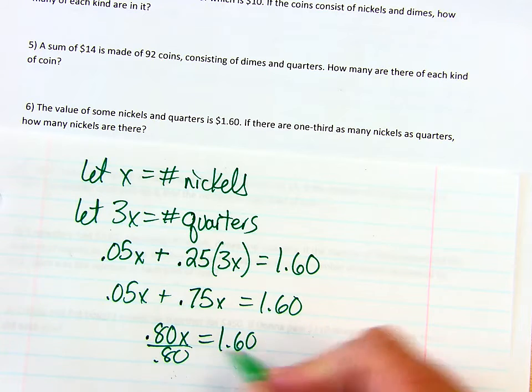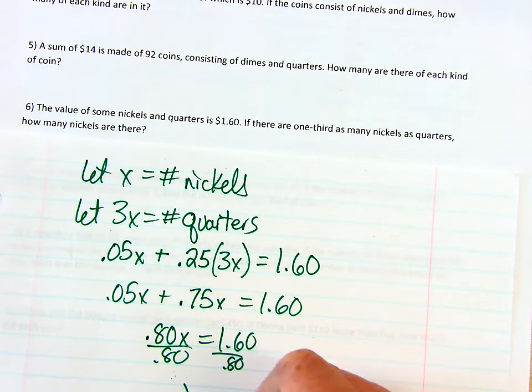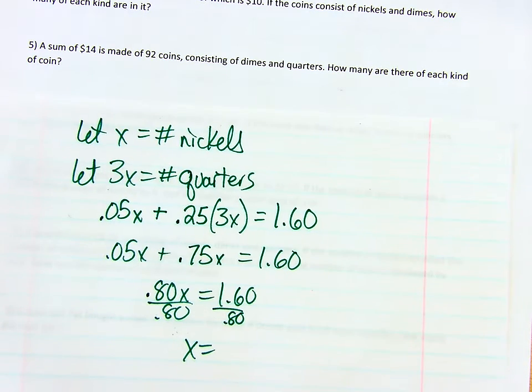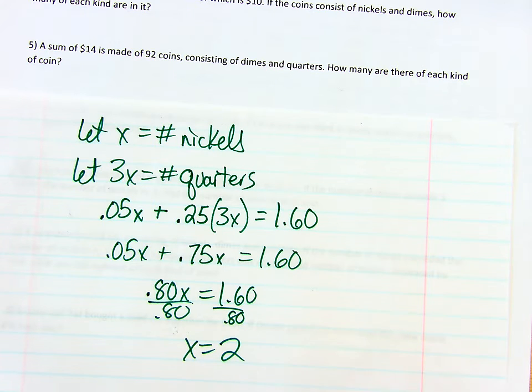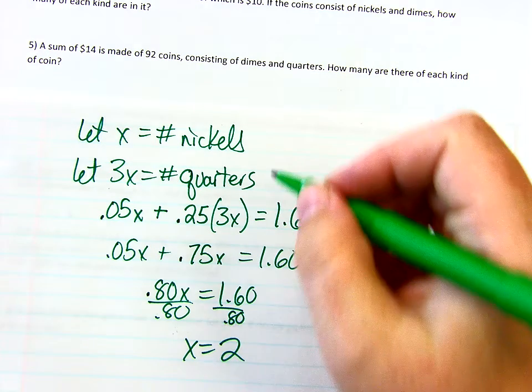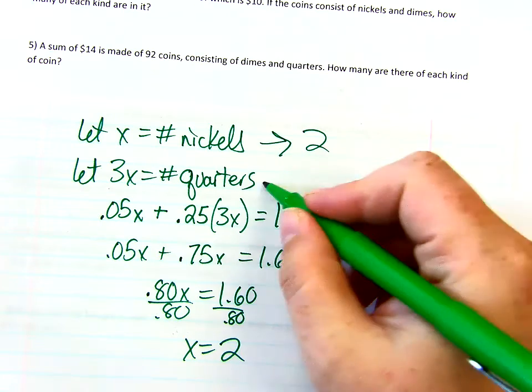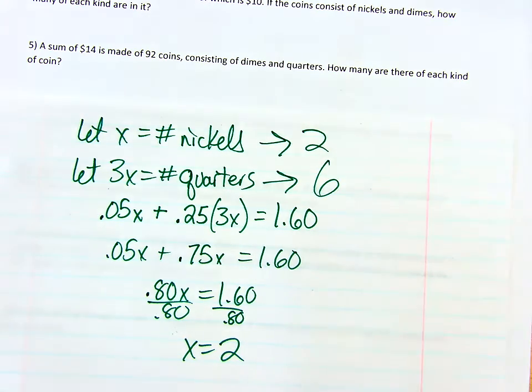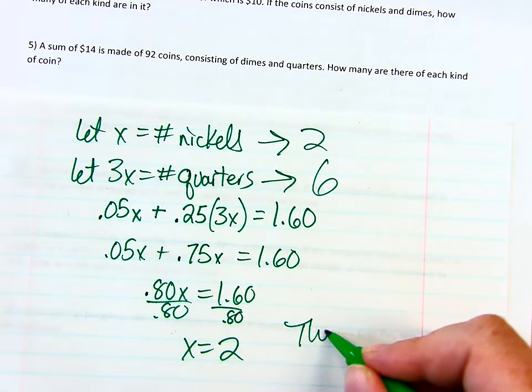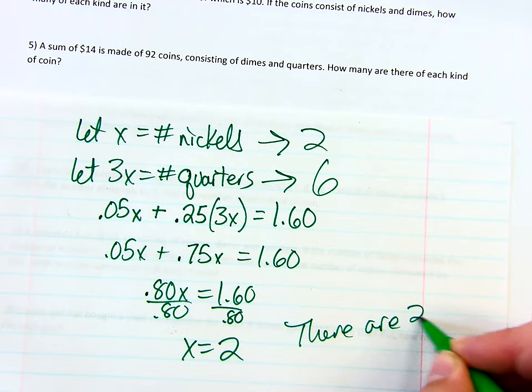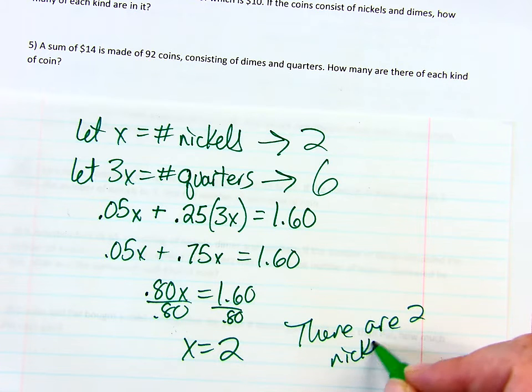And then, same thing here. How many 80 cents are there in $1.60? 2 of them. Okay, well, what did X stand for? Number of nickels. So there must have been 2 nickels, and then how many quarters? 6. There are 2 nickels, 6 quarters.